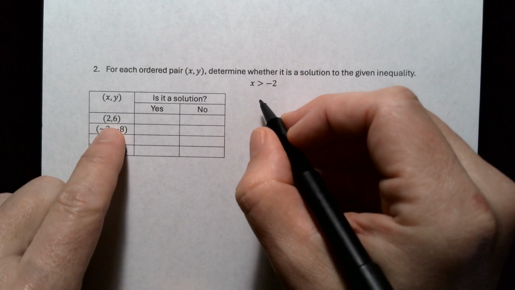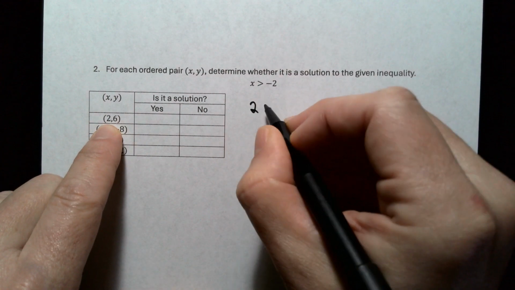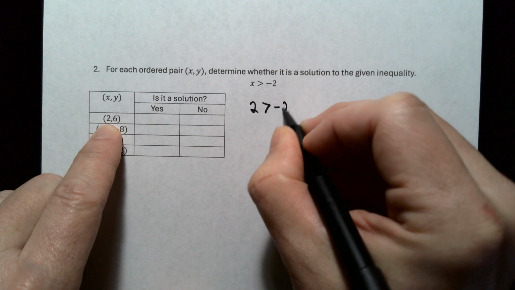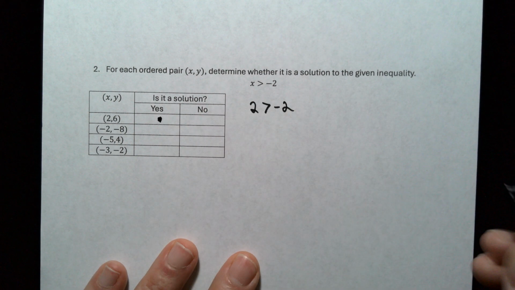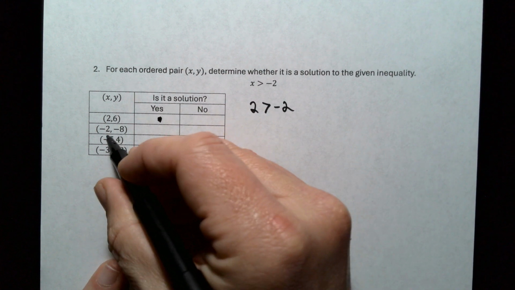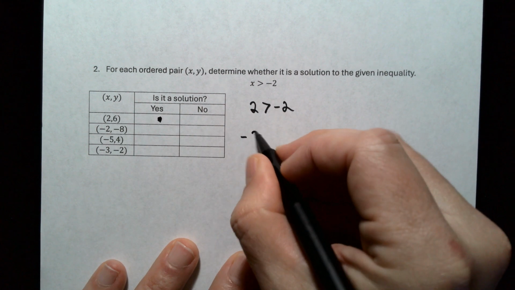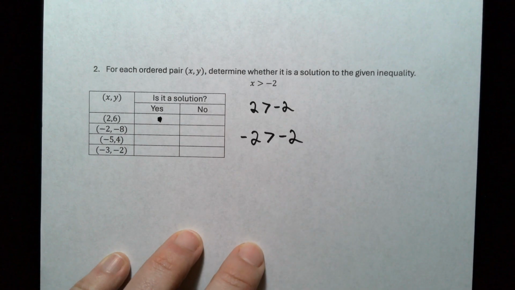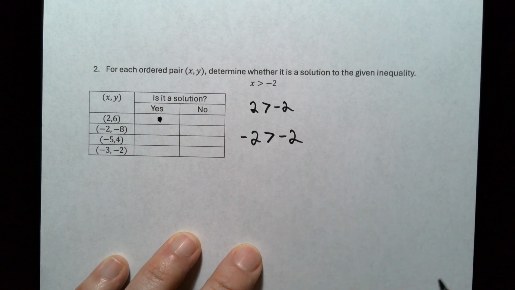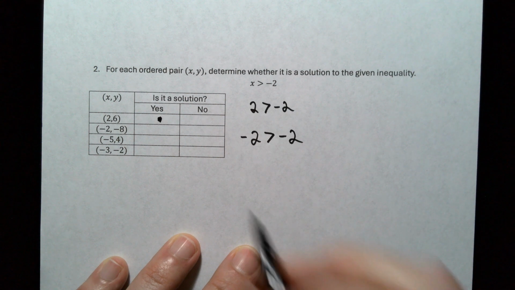So the first one, put a 2 in place of the x, so 2 is greater than negative 2. Is that true or false? Well, 2 is greater than negative 2, so yes, that's a solution. The next one, negative 2. So is negative 2 greater than negative 2? Well, that is false. If it had a line underneath and said greater than or equal to, we could say it was true, but there's no line.